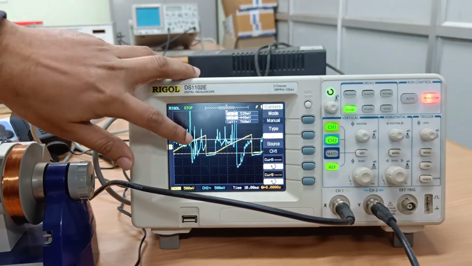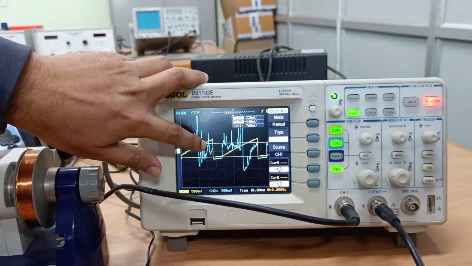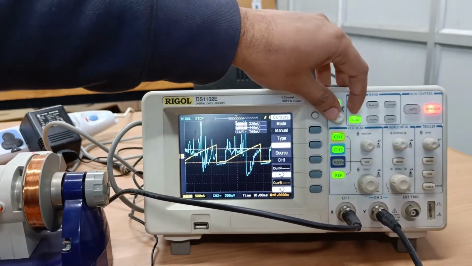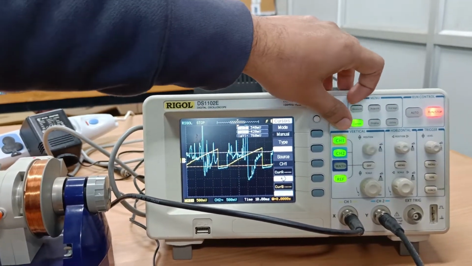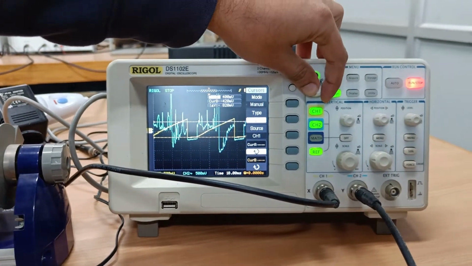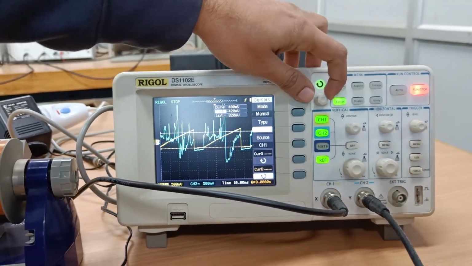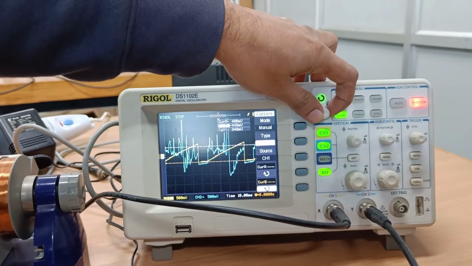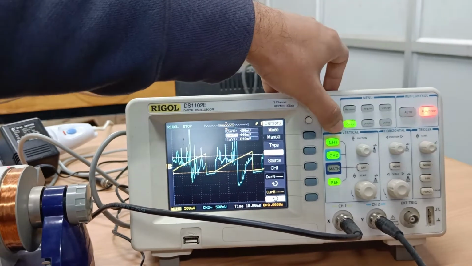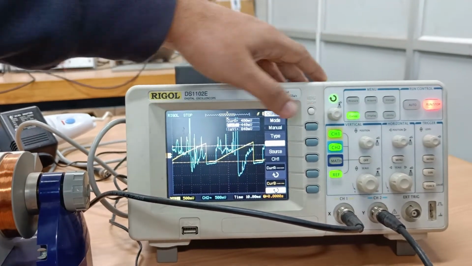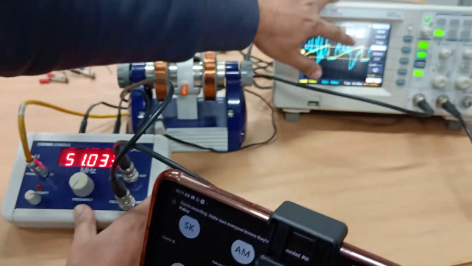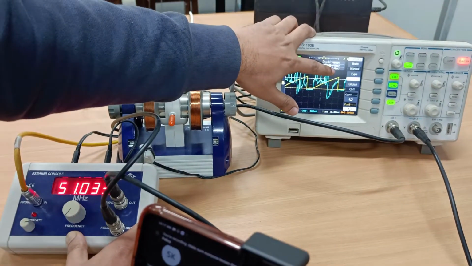We can see the coincidence point has moved towards the upper part. We'll place cursor A here and cursor B at the baseline. For this particular frequency, the difference has now become 840 millivolt.